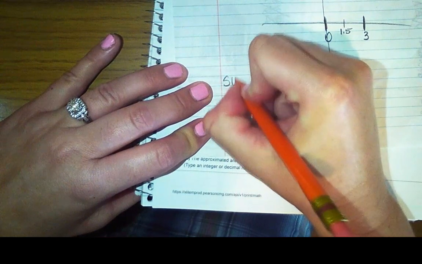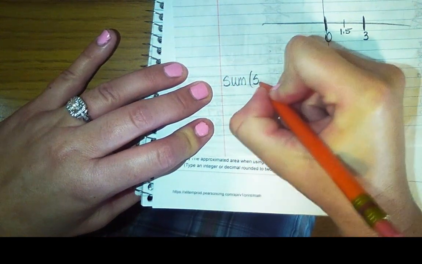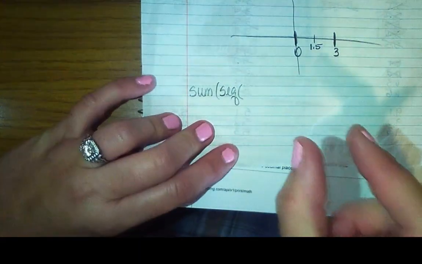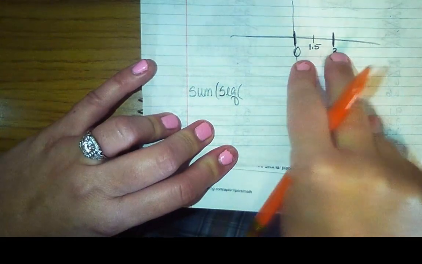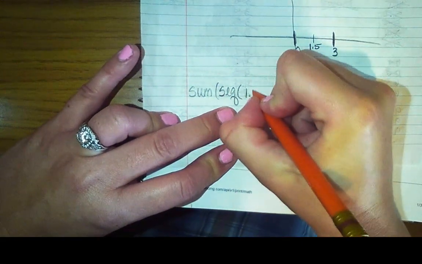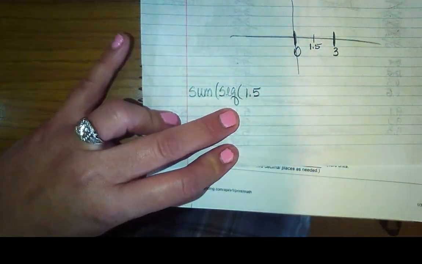So here's how I do this. I'm going to have the sum of the sequence. Now, how do I find the area of a rectangle? It's going to be the width, which for 2 rectangles is 1.5, times the height.